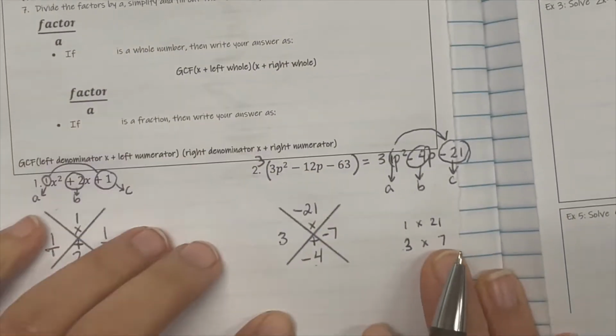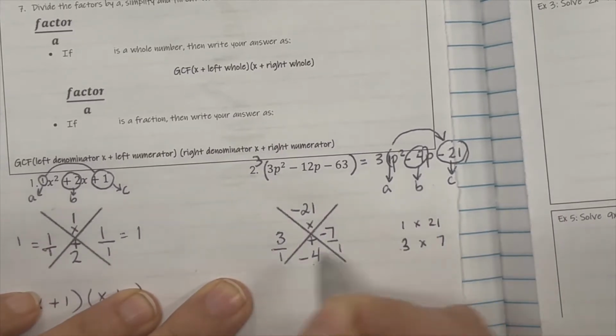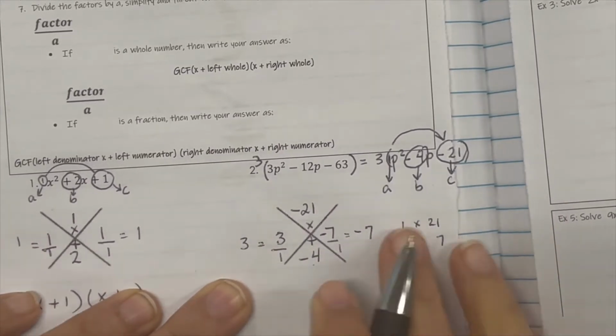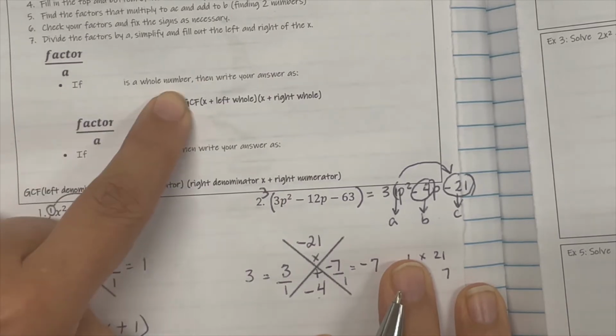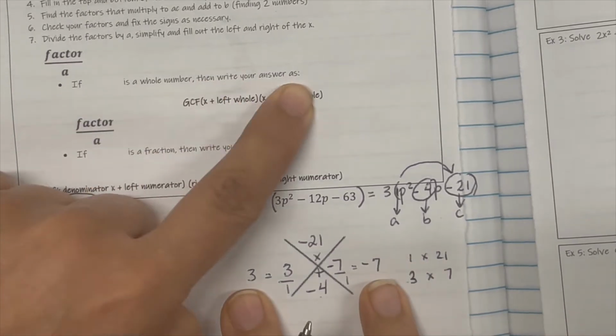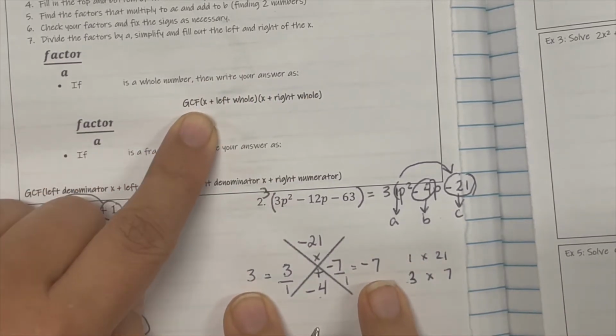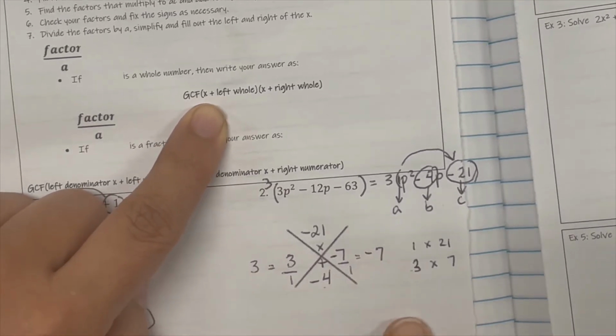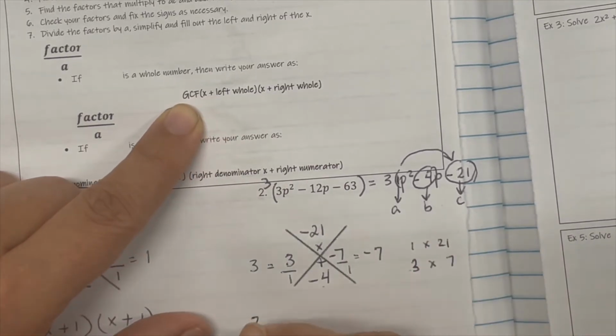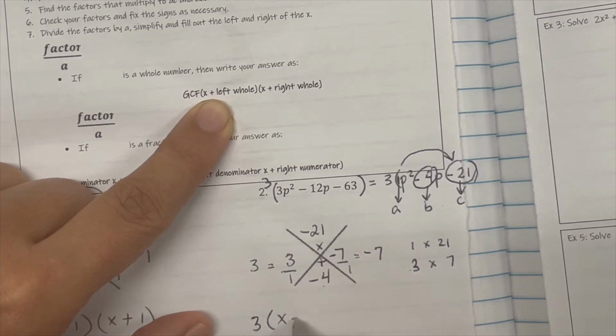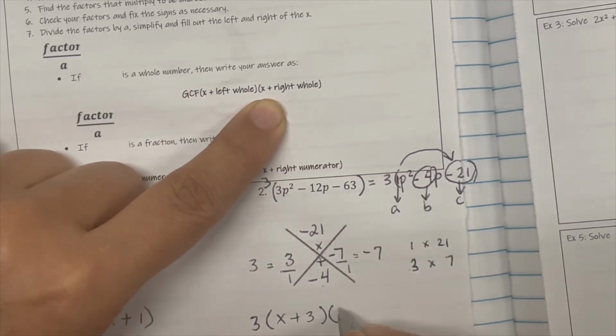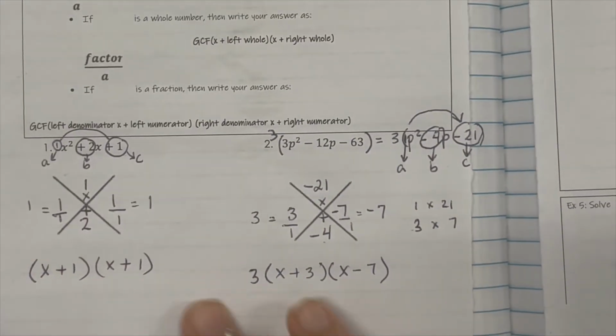Now divide by A, which is 1. So I'm going to get 3 and negative 7. If the number is a whole number, let's follow these instructions. What's your GCF? That's going to be 3. Then x plus the left whole number is x plus 3, and x plus the right one, x minus 7. So that's how you factor.